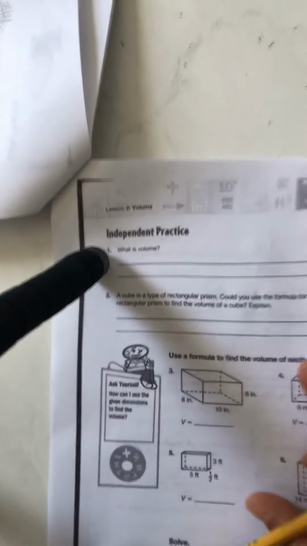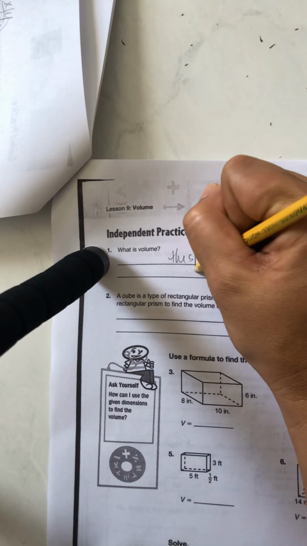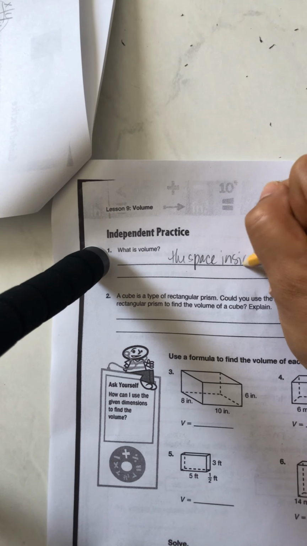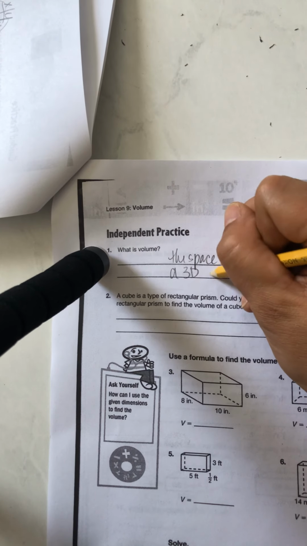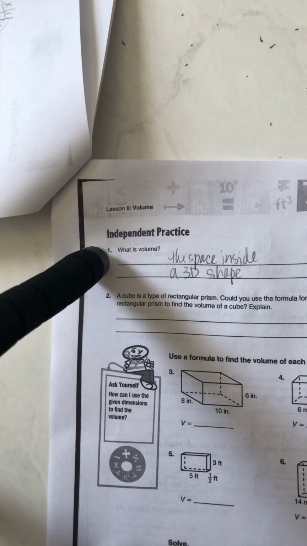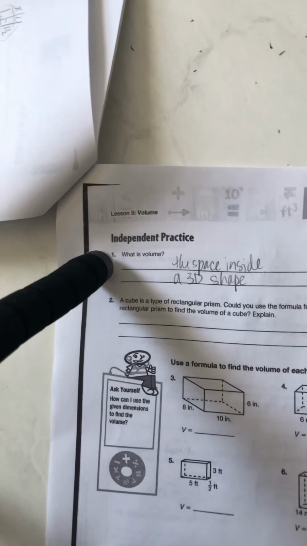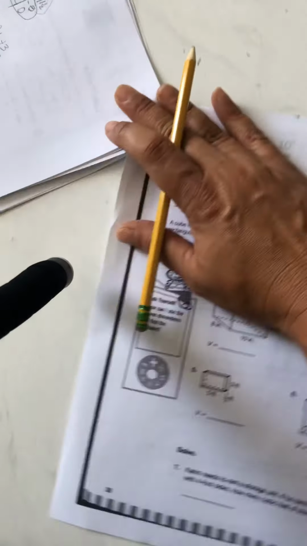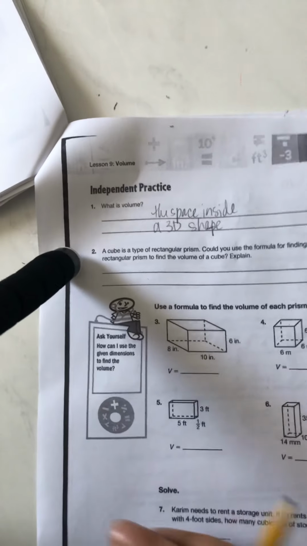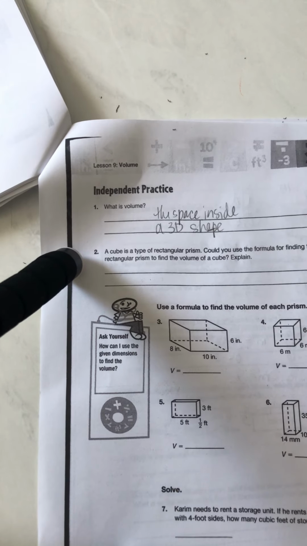What is volume? The space inside a 3-dimensional shape. Now we're using cubes and rectangular prisms here, but you can find the volume of any 3-dimensional shape. There are several different formulas for finding the volume of a cylinder, a cone, or a pyramid. There are all different types of formulas. Right now we're just focusing on these rectangular prisms.